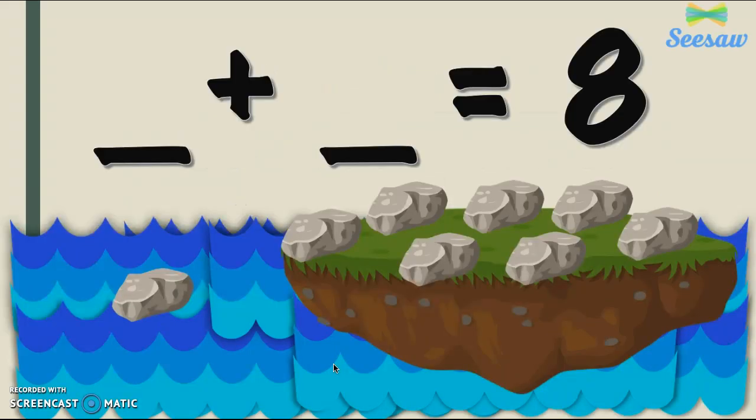All right, this is what I would like you to seesaw to your teacher. If you'll notice, I started a number sentence for you, but I just left the two parts empty. See, I said blank plus blank is equal to 8. I want you to look at the picture and fill in the number sentence that matches the picture, okay? The one that has the water rocks and then also the land rocks.